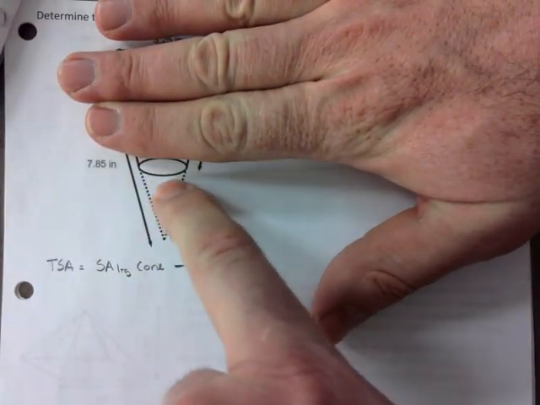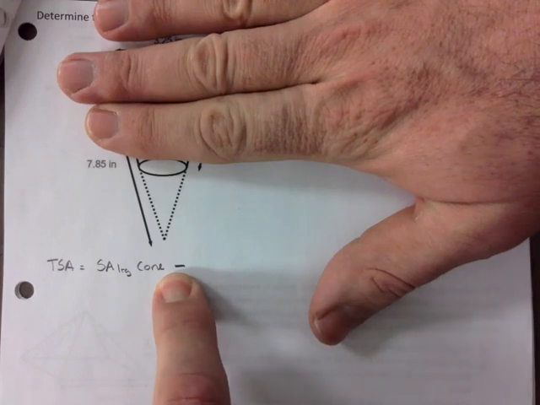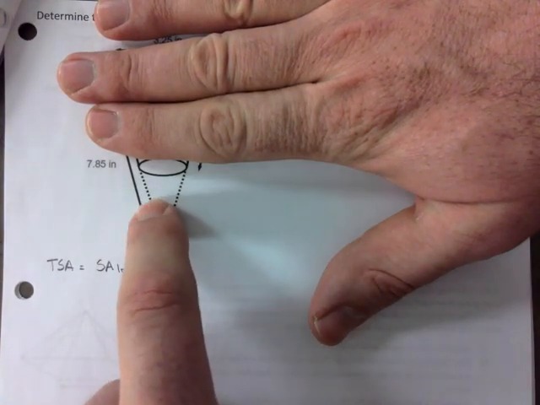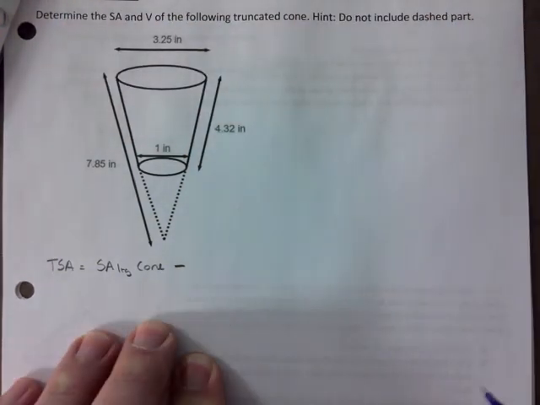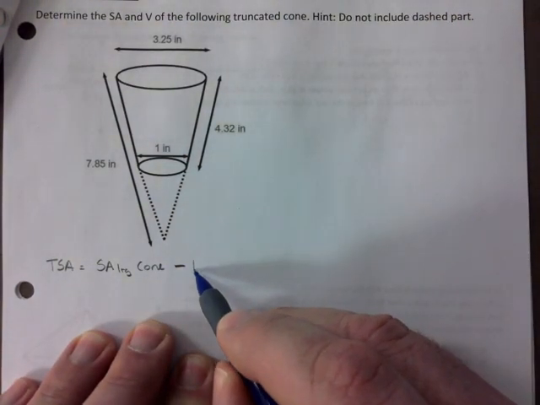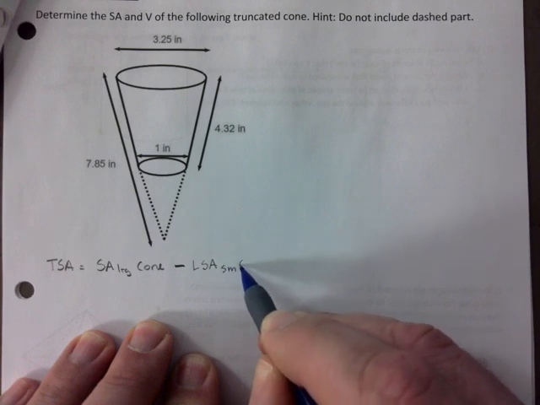I want to leave the base of that cone there because it's going to be part of what I want. That's exposed. So I'm going to subtract just the lateral surface area of that cone, of the small one. Does that ring a bell, lateral surface area? LSA of the small cone.